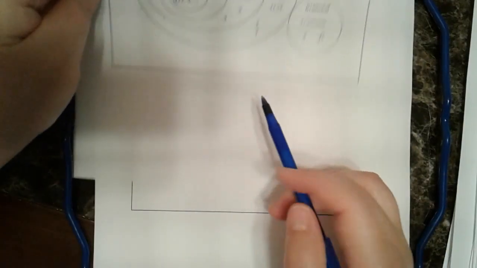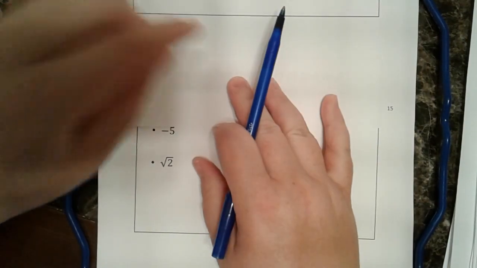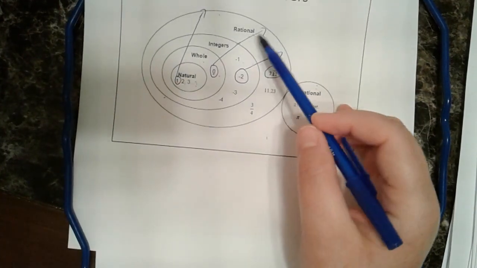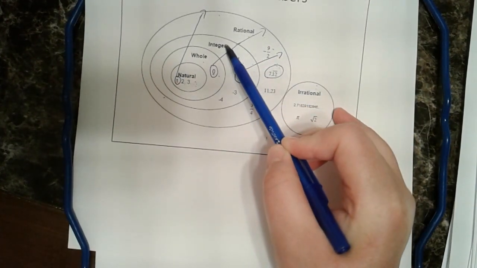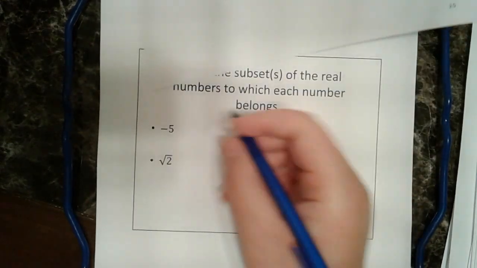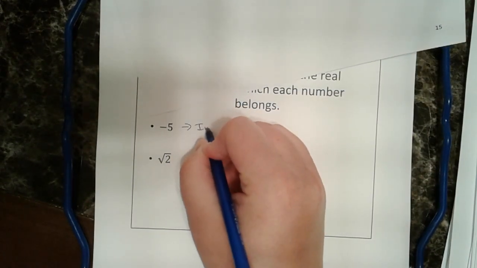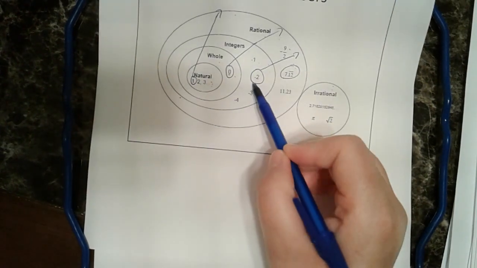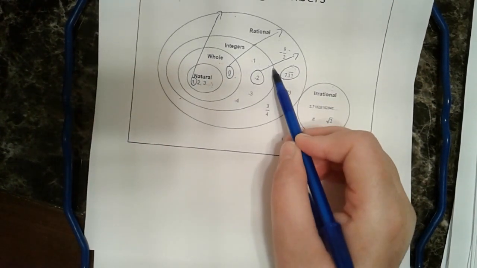Okay, so let's see here. -5. Well, we know that -5 is an opposite, so it's an integer, right? So -5 is an integer. So if it's an integer, it also has to be rational.